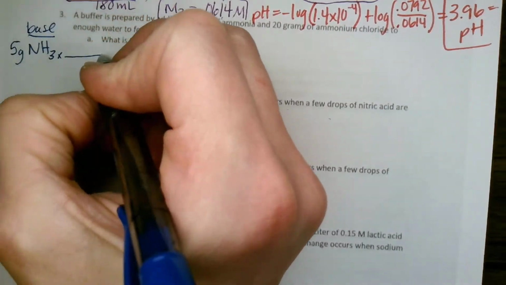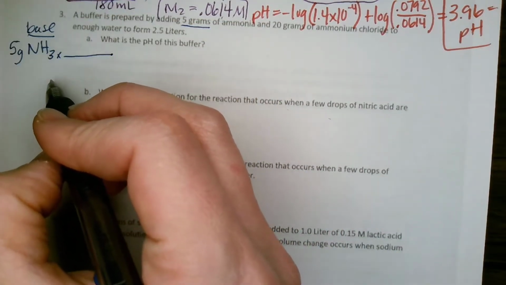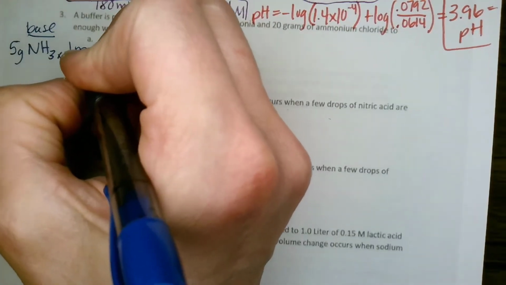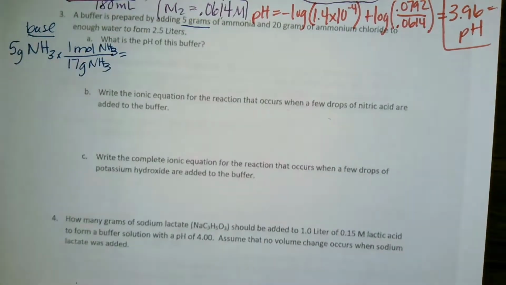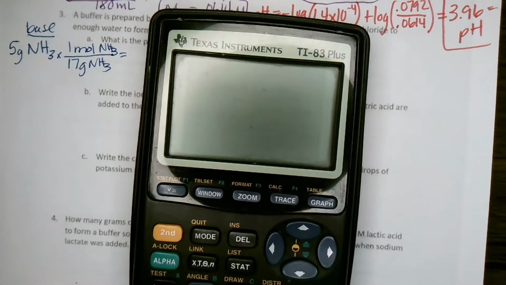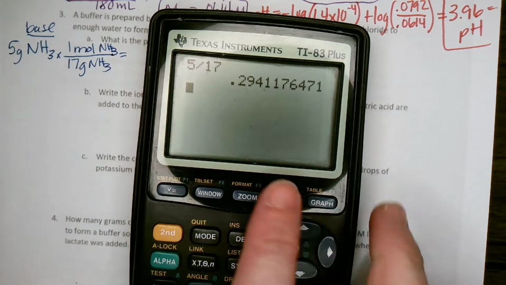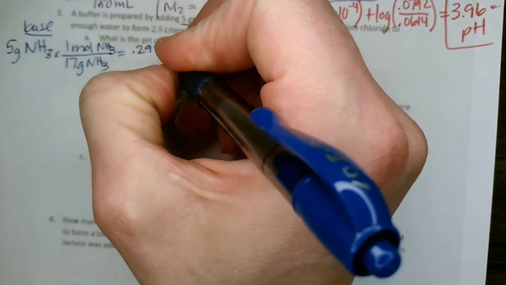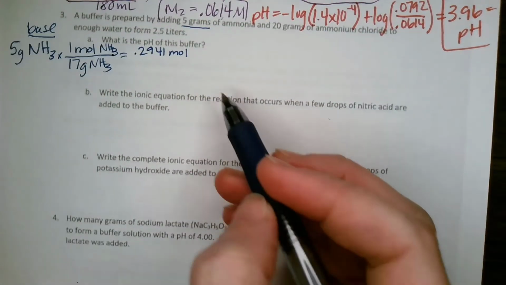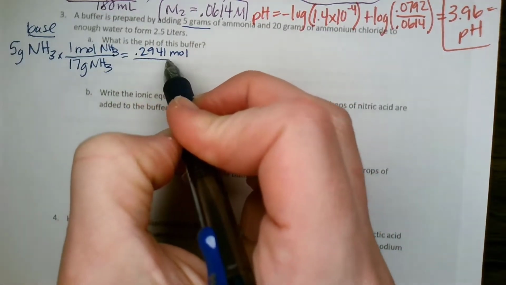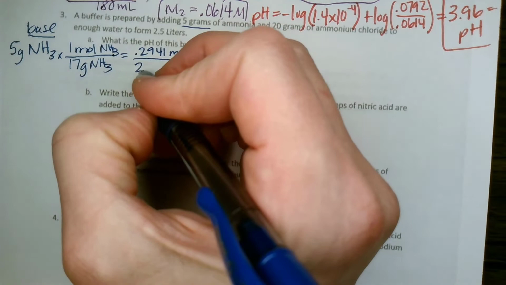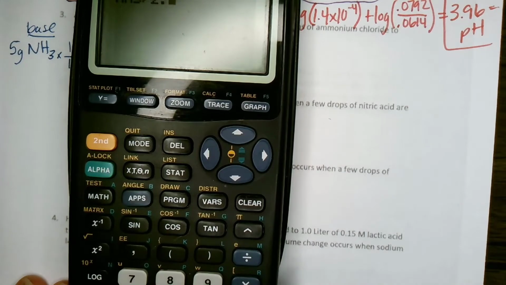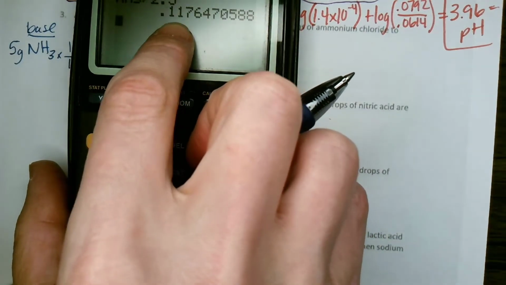So let's do grams to moles. If I add up nitrogen and 3 hydrogens, I get 17 grams of NH3 in 1 mole of NH3. So 5 divided by 17 is 0.2941. That's moles. Let's go even further. We want moles per liter to get molarity for our base, so let's divide that by 2.5 liters, and we'll get 0.118.